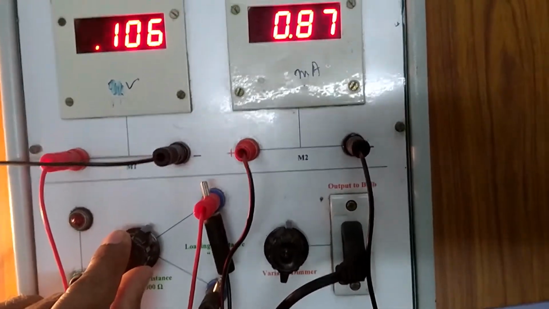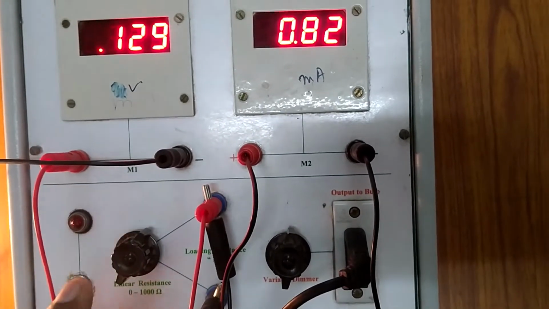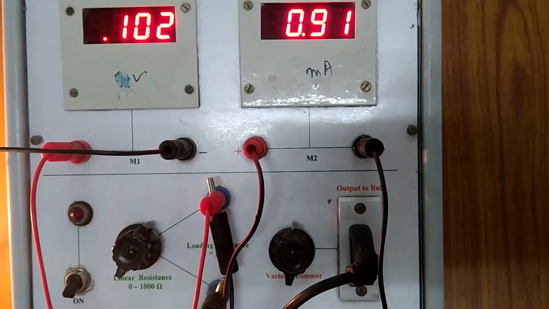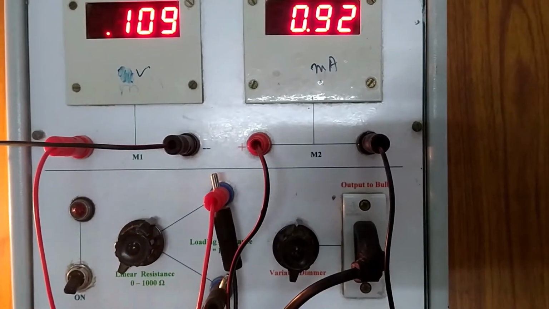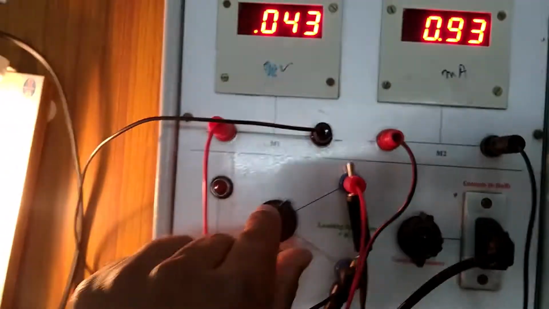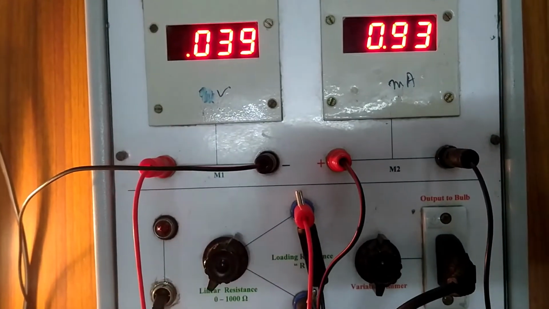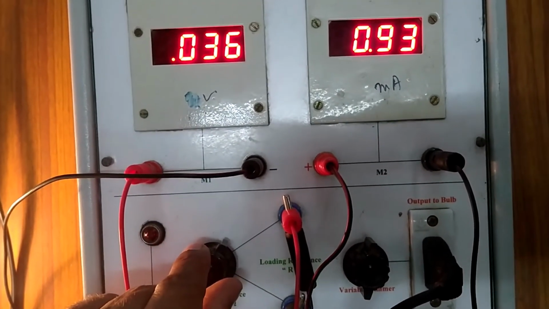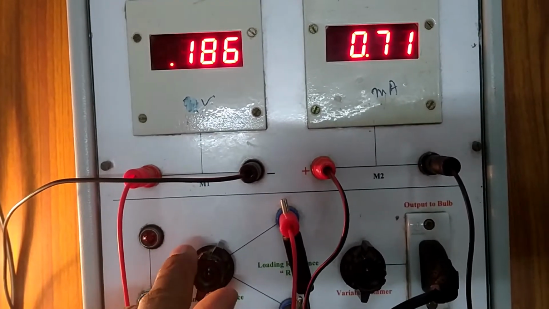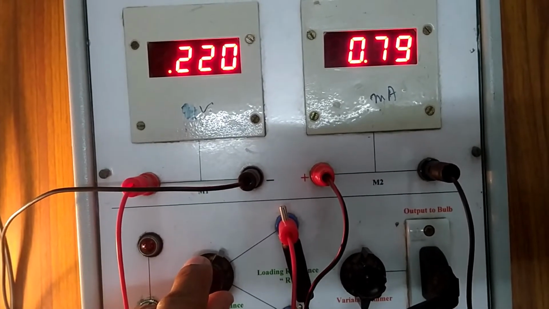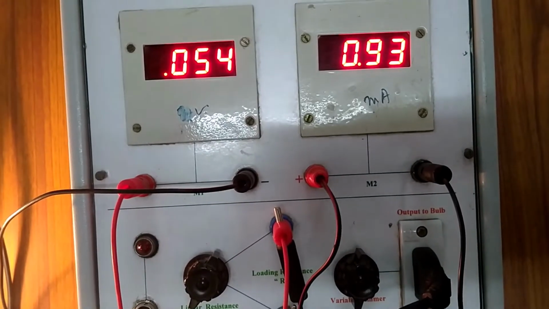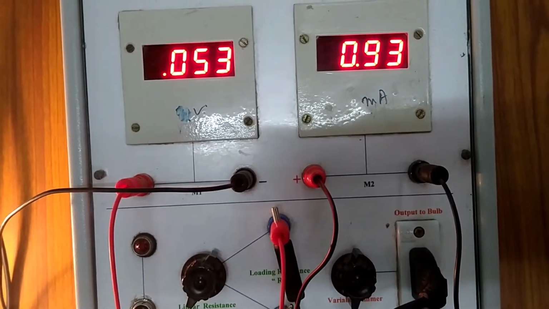Now I adjust this to some other value. It is 0.05, previous is 0.15. Now I am changing this around, and it is 0.053.